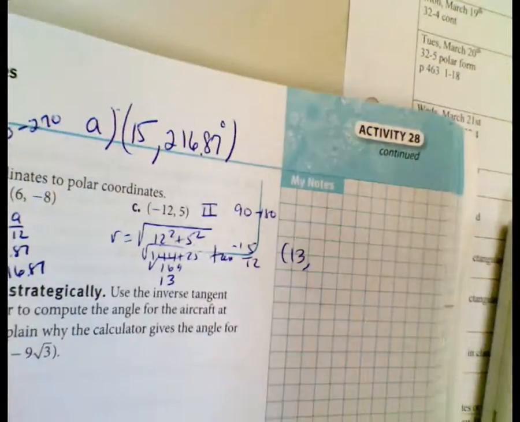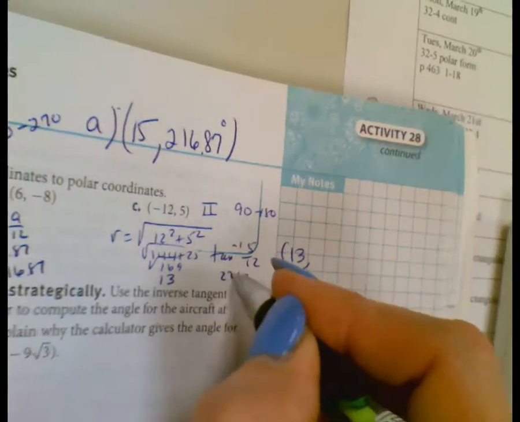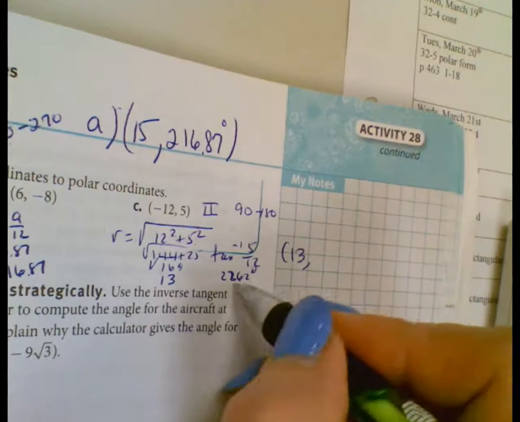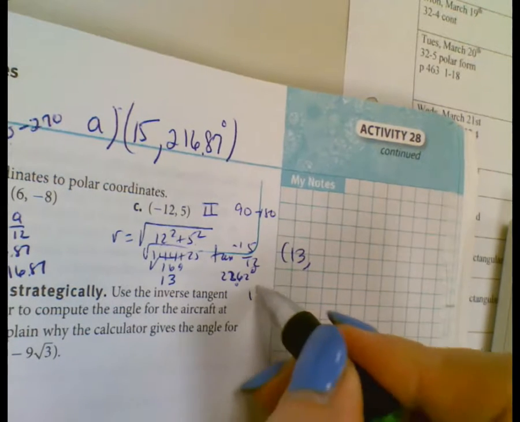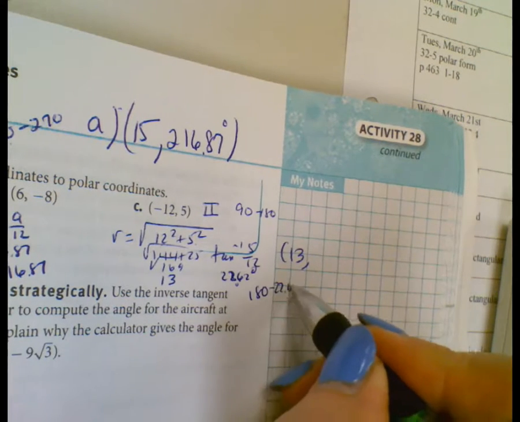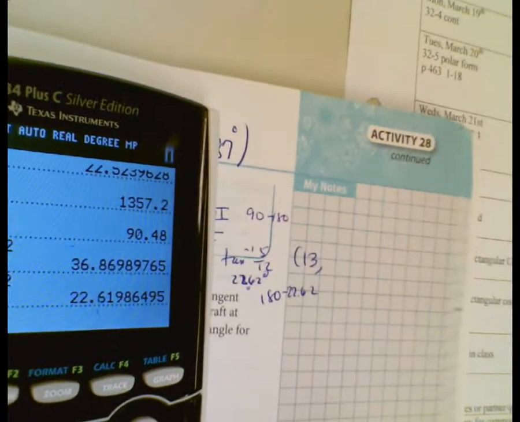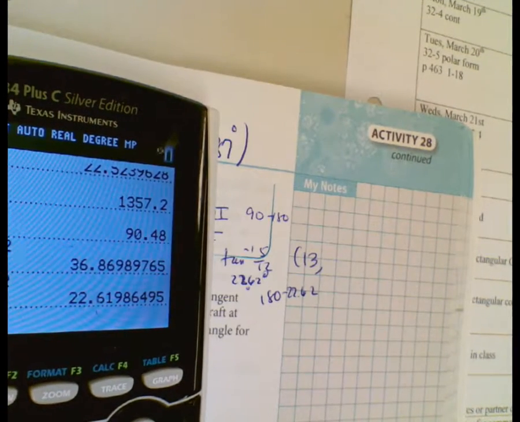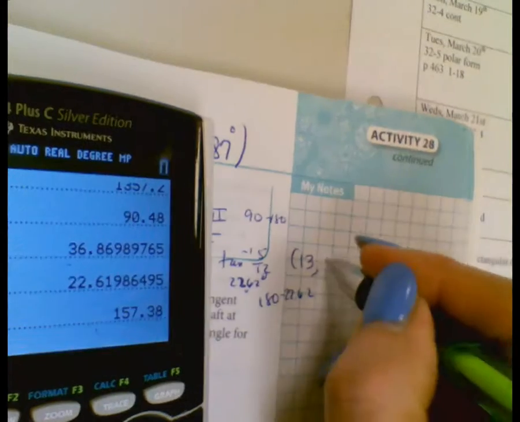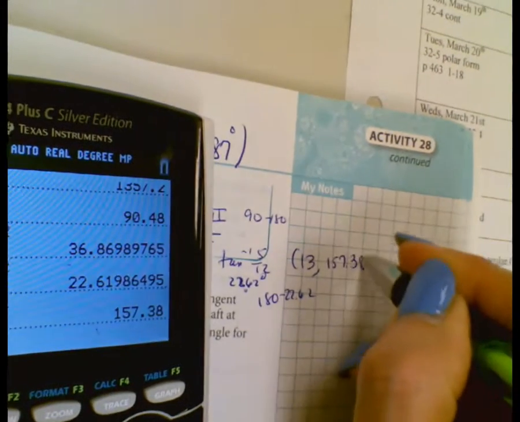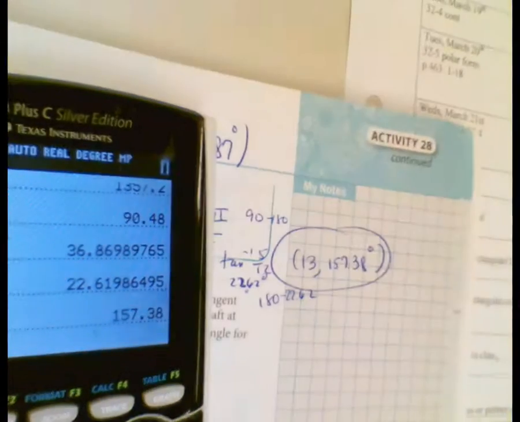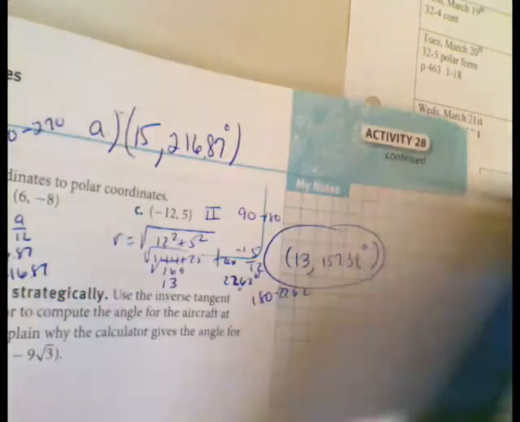22.62. So you get 22.62, but that's not your answer. That's the reference angle. So we're going to take 180 minus this. You always subtract with an x-axis number. 180 minus 22.62 is a 157.38 degree angle. That's how you do it.